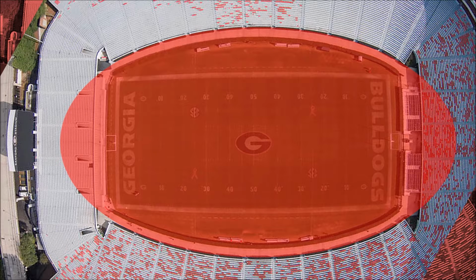We actually got this idea for an elliptically shaped stadium from the Romans. If you think about it, the Roman Colosseum is actually an elliptical shape, and that's what we're going to take a look at next.